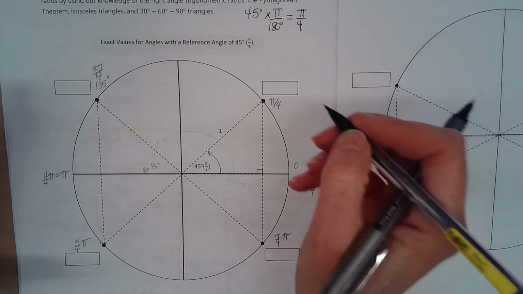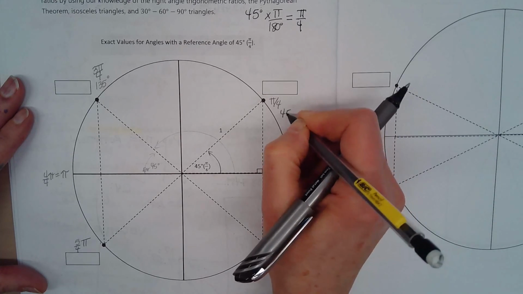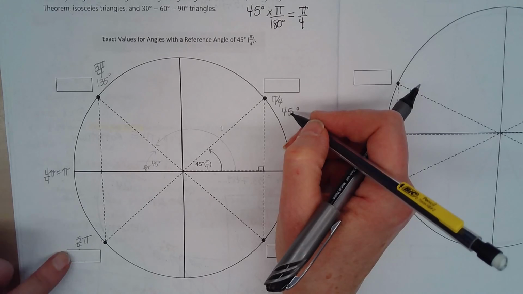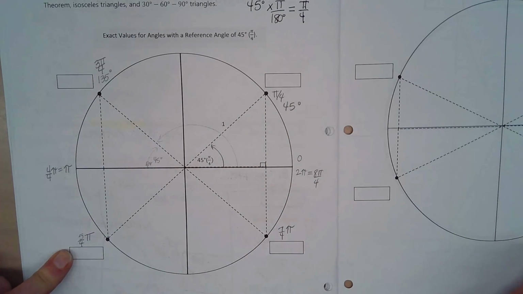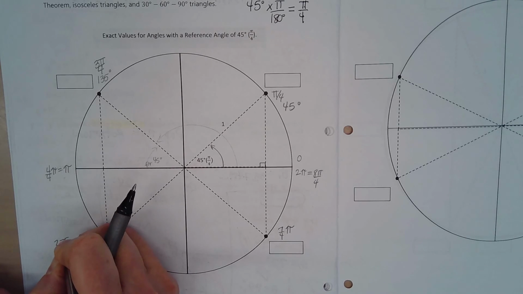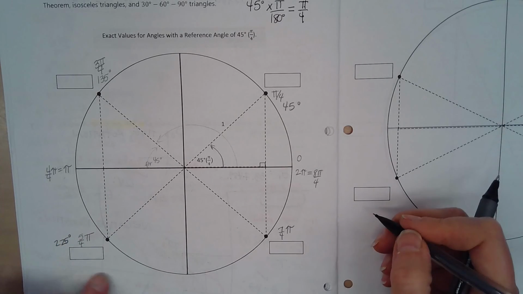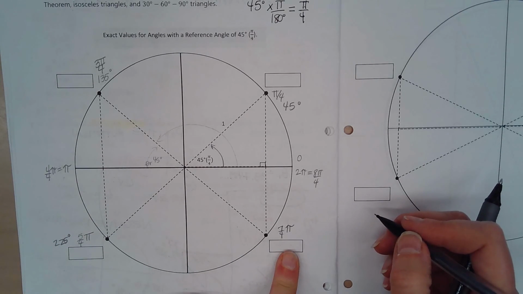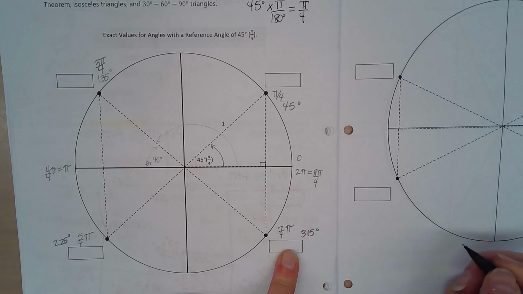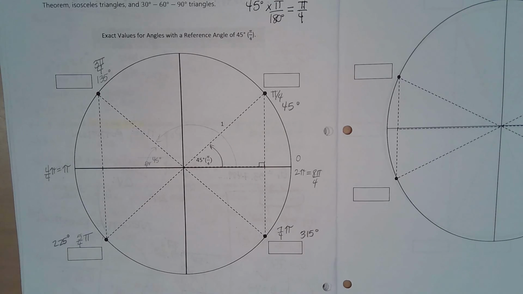Okay? So let's do degrees. Degrees are easier. This is 45 degrees, 135 degrees. Okay, what would this one be? It'd be 225. And what about this last one? He's 45 degrees away from a full circle. 315. Okay? So you should know both of those measures.